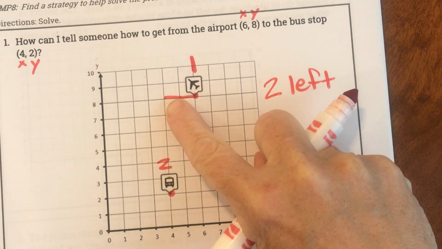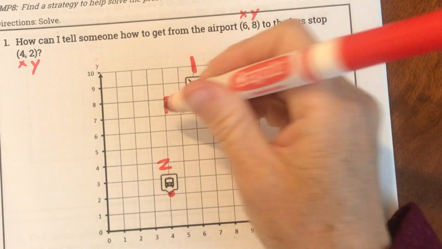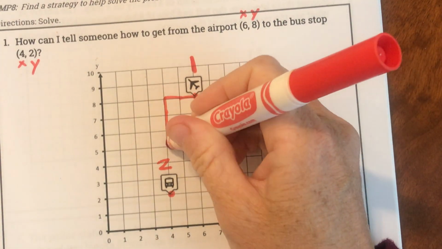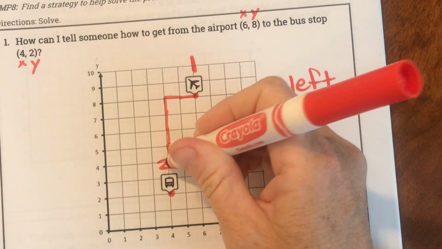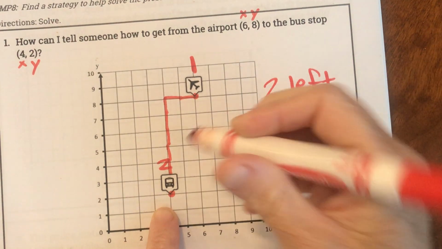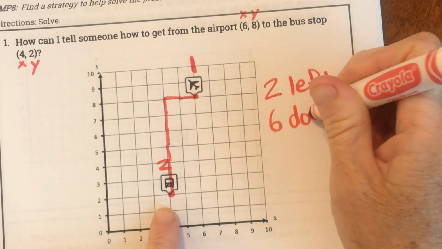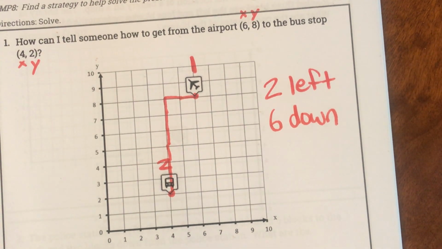Now at this point, am I going to go up, down? So obviously I'm going to go down. How many? 1, 2, 3, 4, 5, but I'm not there because I need to get to the point. So it's actually 6. 6 down. And that's how I would attack those types of problems.